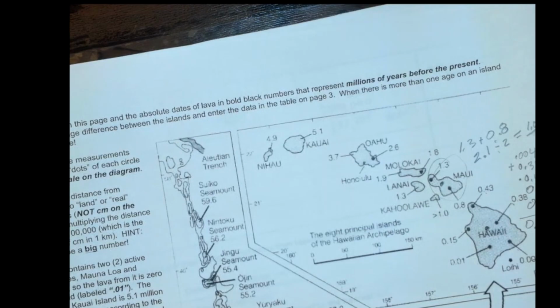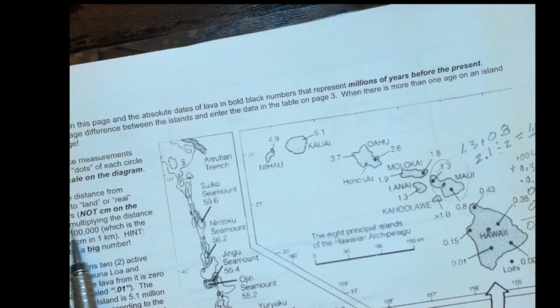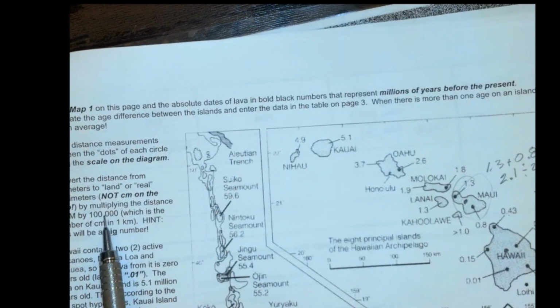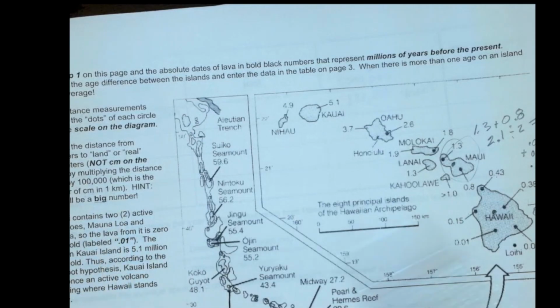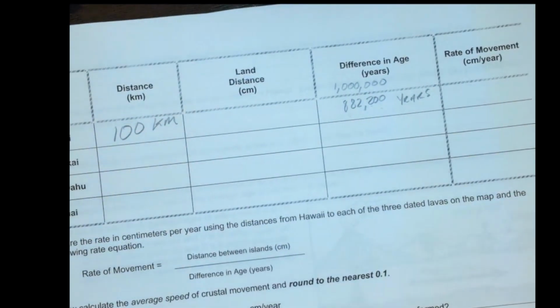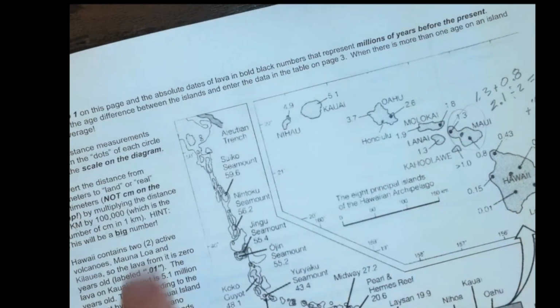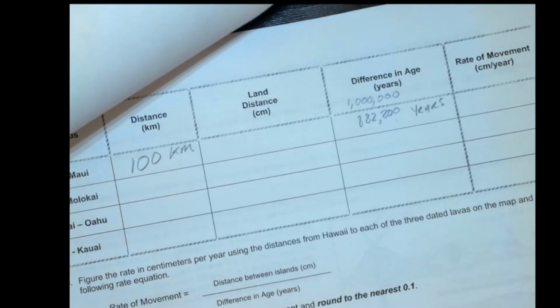Now, in order to find the land distance, all I have to do is multiply that distance in kilometers by 100,000, because there are 100,000 centimeters in 1 kilometer. It's going to be a massive number. So I'm going to take my 100, grab my calculator again so I don't lose any zeros, and multiply it by, once again, 100,000.